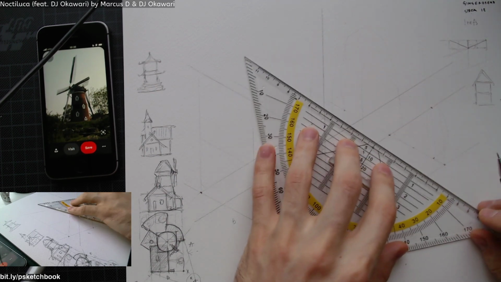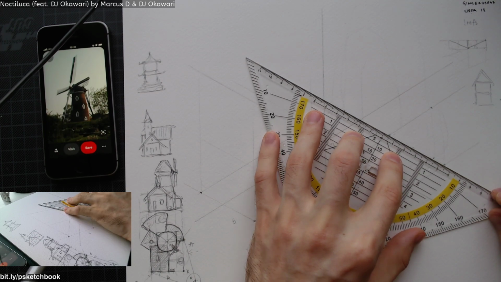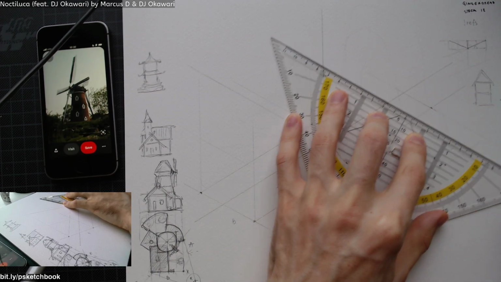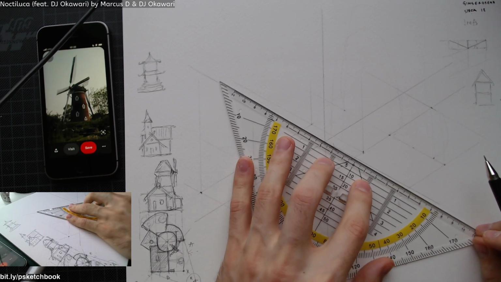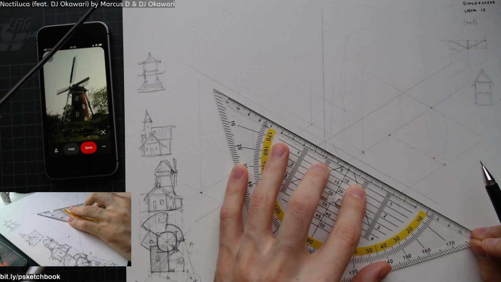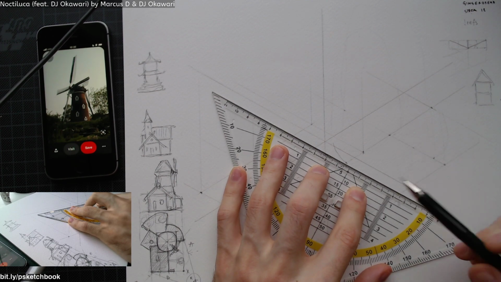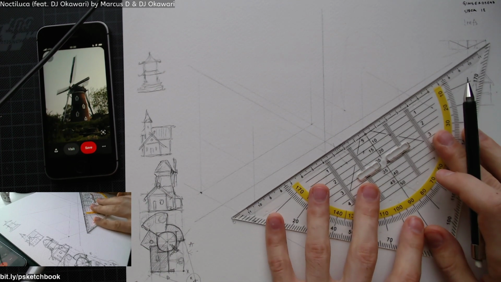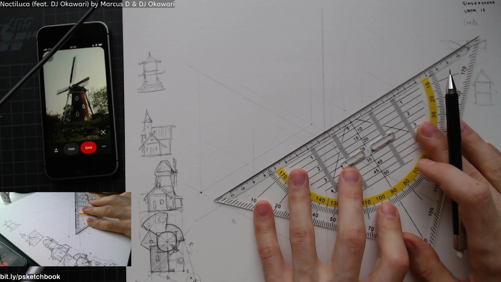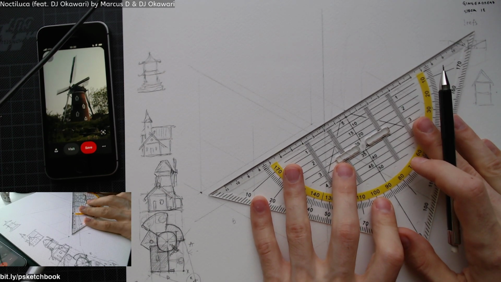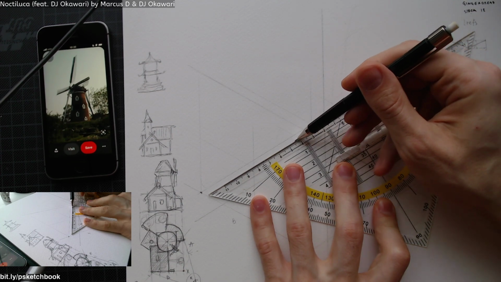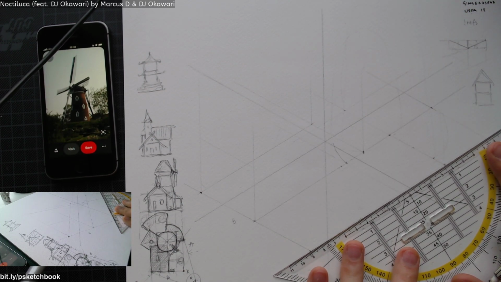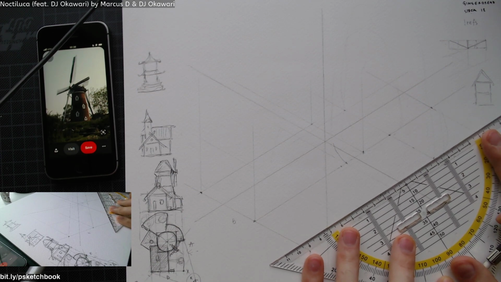But also you can help yourself with some more guidelines, like here, and another one on this side, and also one parallel here, and the same goes for the other point.